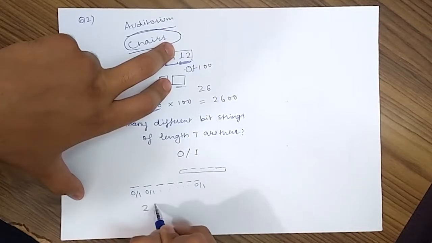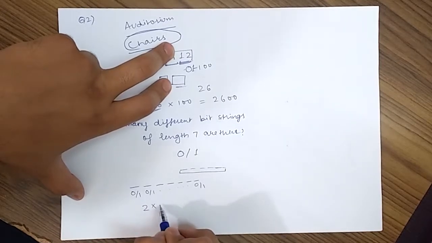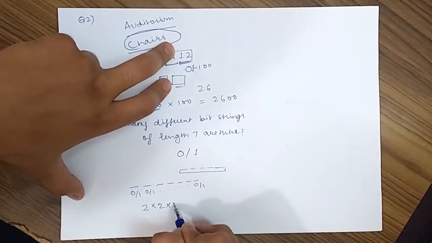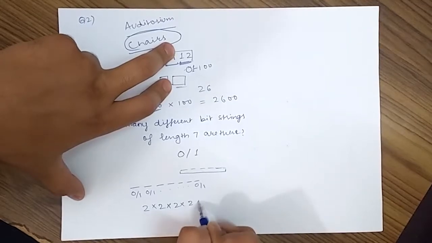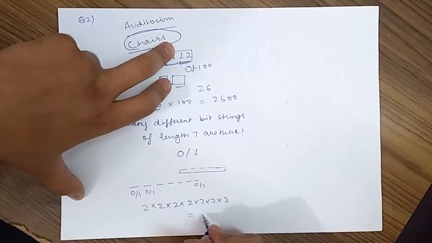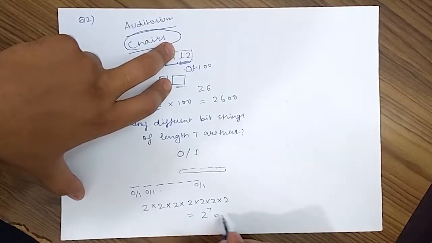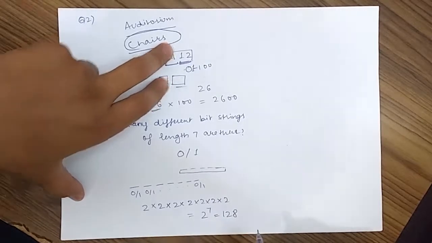For the second part, for each of the choices we have in the first part, we have 2 choices in the second, and for each of these we have 2 in the third. This is how many different bit strings we can have of length 7.